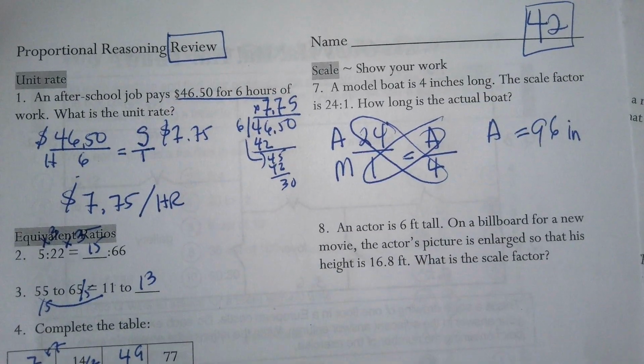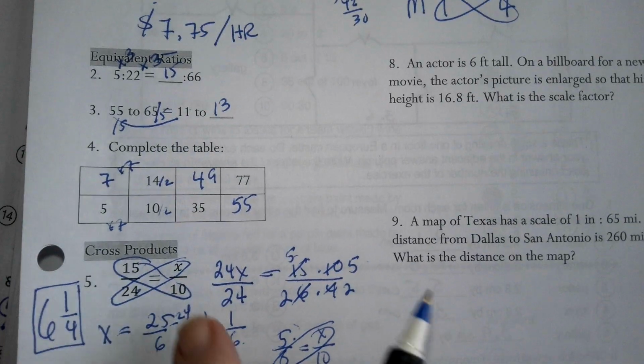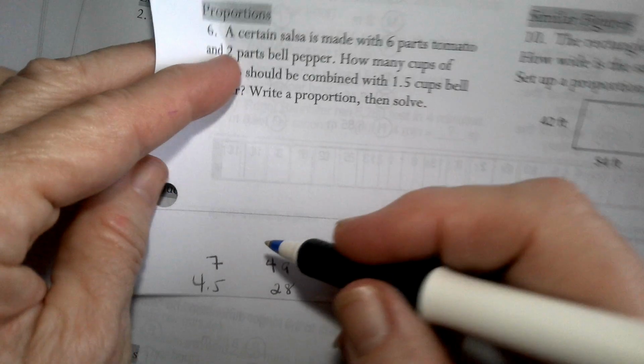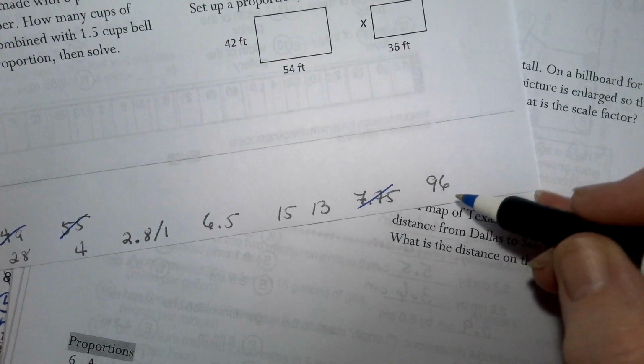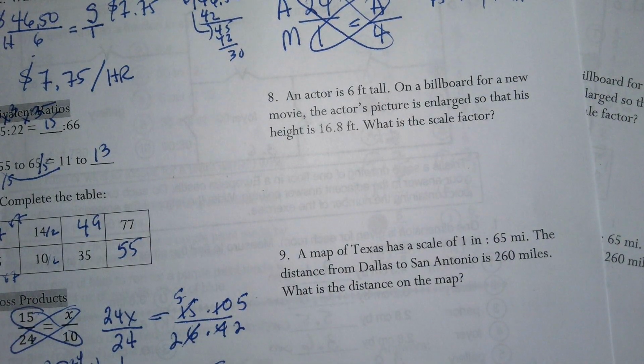And so we can cross off a 7, a 49, a 55, and 775 should be here, and the one we just did is 96. All right. Now here's something, a new little setup.